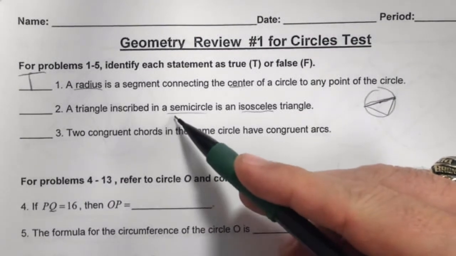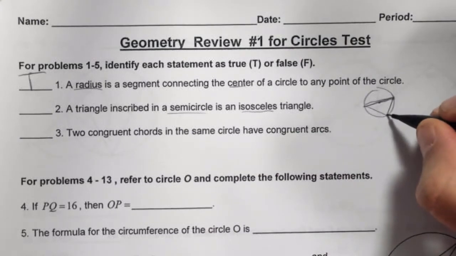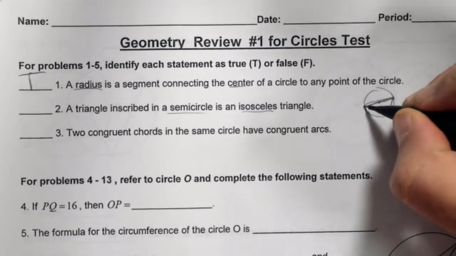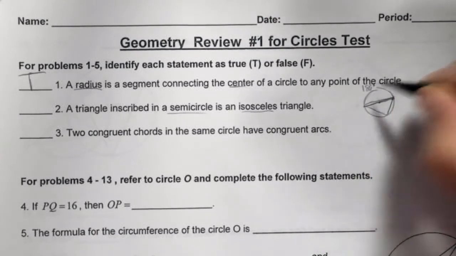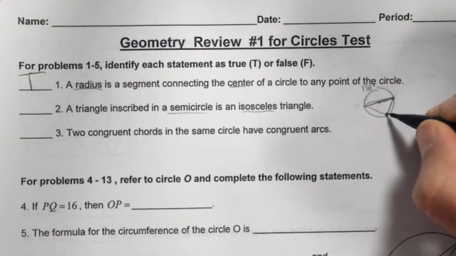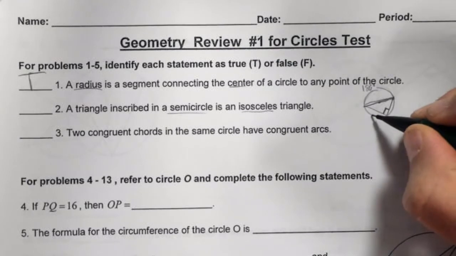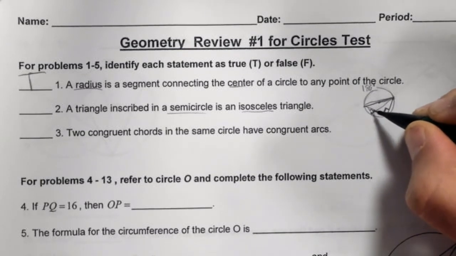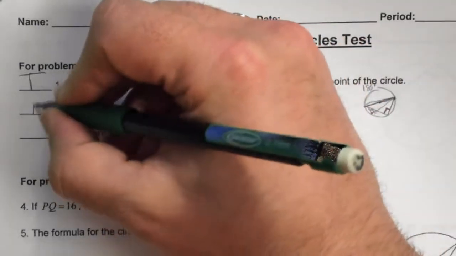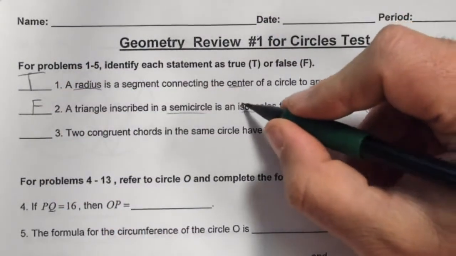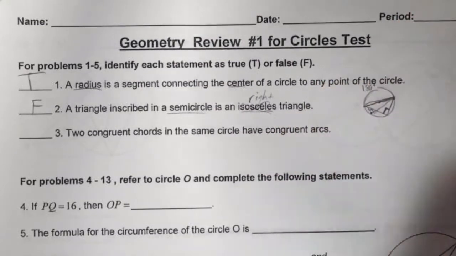Now, one of the properties that we learned about inscribed angles is that they are exactly half of their intercepted arc. So over here, since it's a semicircle, this intercepted arc is 180 degrees, meaning that this inscribed angle is going to be exactly half or a right angle. Now, it wouldn't matter where I put it. If I put it here, it would also be a right angle. Now, there's no way to guarantee that either of these two are going to be equal to each other in order for it to be isosceles. So this one is false. Now, if this instead had said a right triangle, then that would have been true.